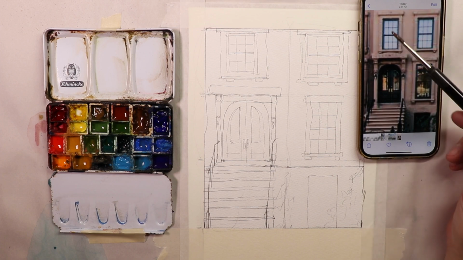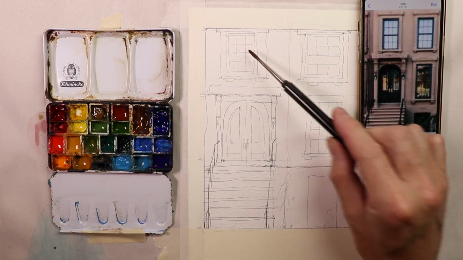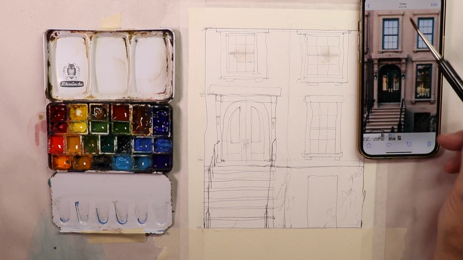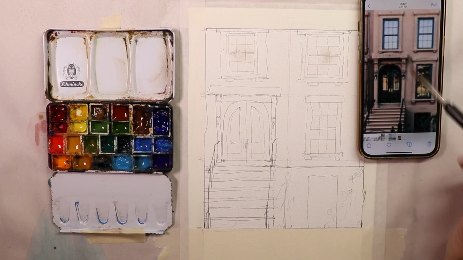What are the medium tonal values? So you're looking at this as, basically darks, mediums, and light tonal values. Again, these two windows are the lightest lights of the painting. And then everything else is medium or dark tonal values over the rest of the painting. So that's going to look really nice as far as the composition goes.